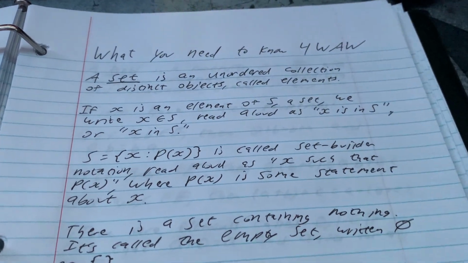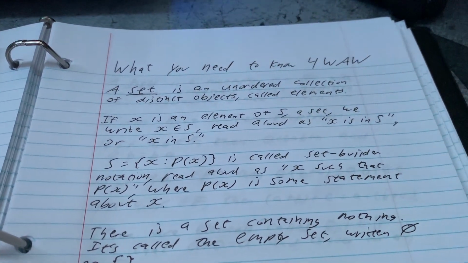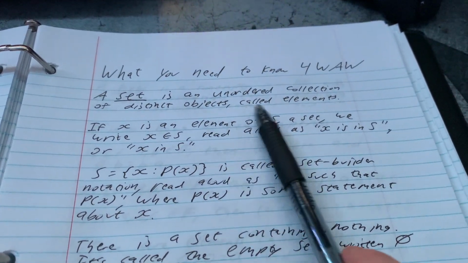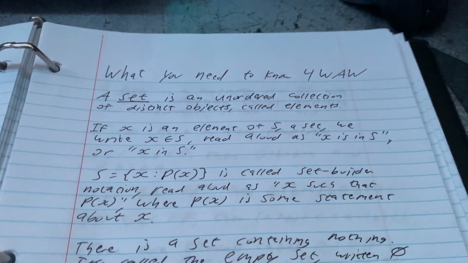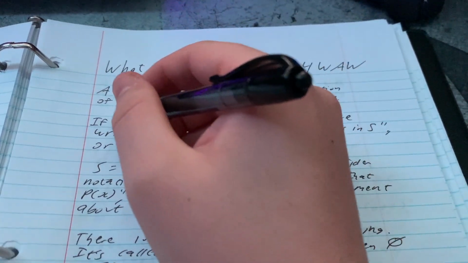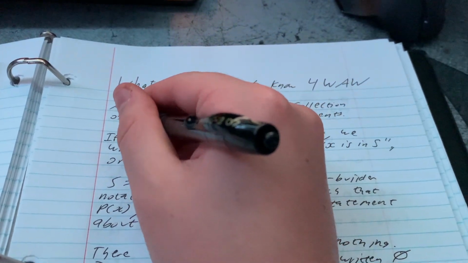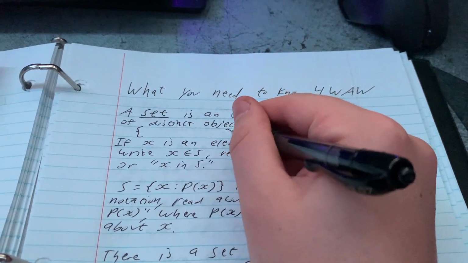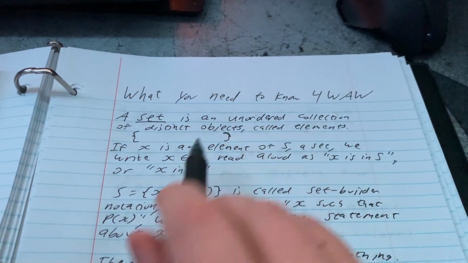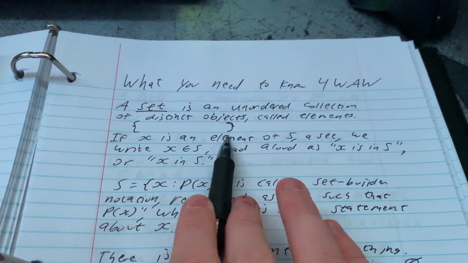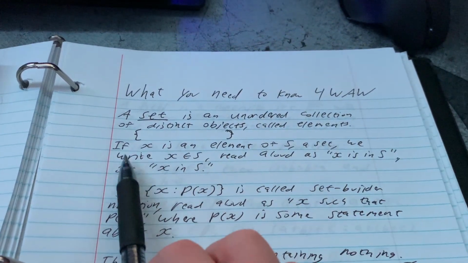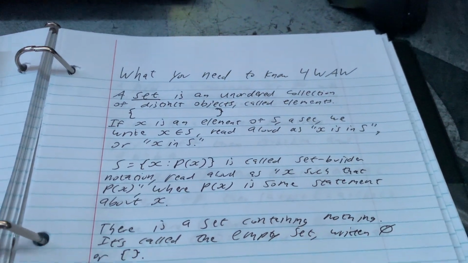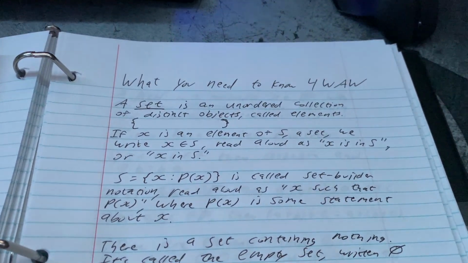You need to know what a set is. That's going to be pretty important. A set is an unordered collection of distinct objects. And we write sets like this. Curly brackets denote a set. We write two curly brackets like this to denote that these things are in a set, and we separate elements by commas. Anything can be in a set. It's really free and loose.